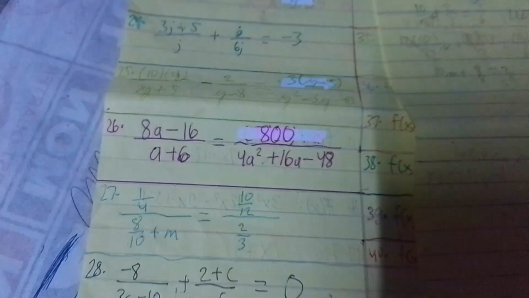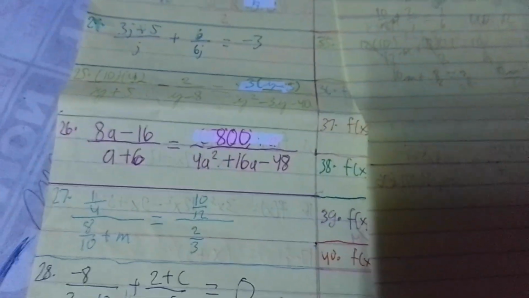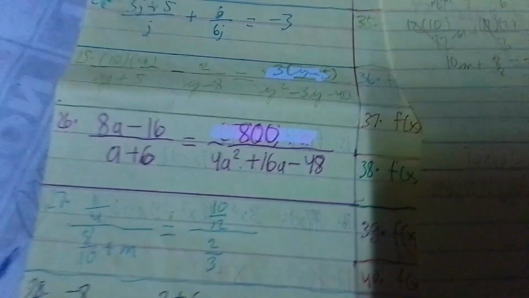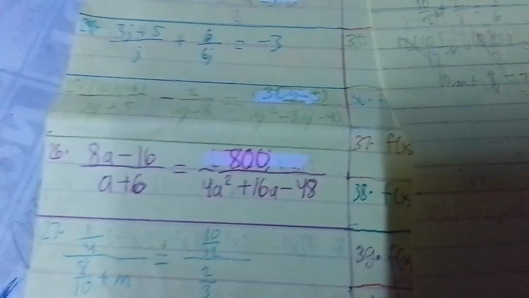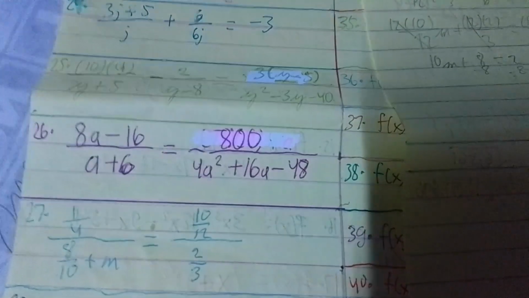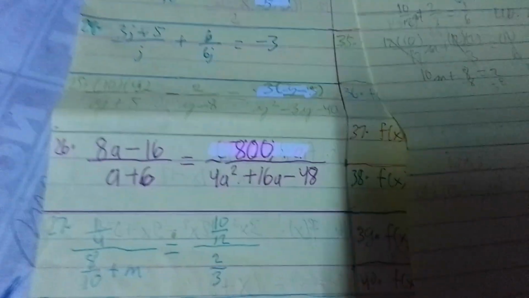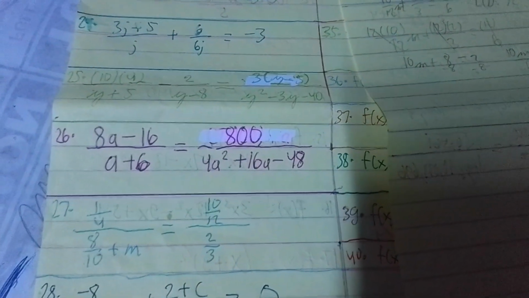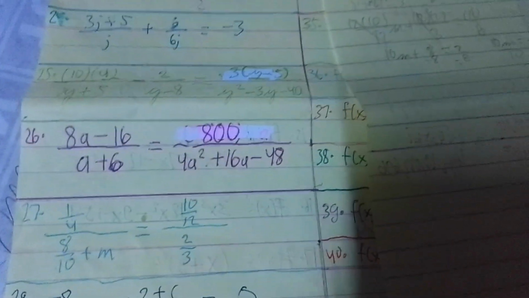Now let's go to item number 7. This can be a bit tricky, but good news, it's still easy for you to solve. You will see a bunch of fractions, which makes the game a lot harder. However, don't let your guard down because this may still be easy for you to solve. So we have 1/4 over 8/10 plus m is equivalent to 10/12, all divided by 2/3.